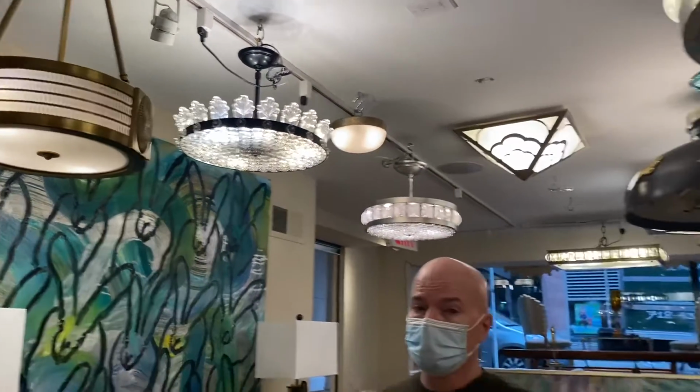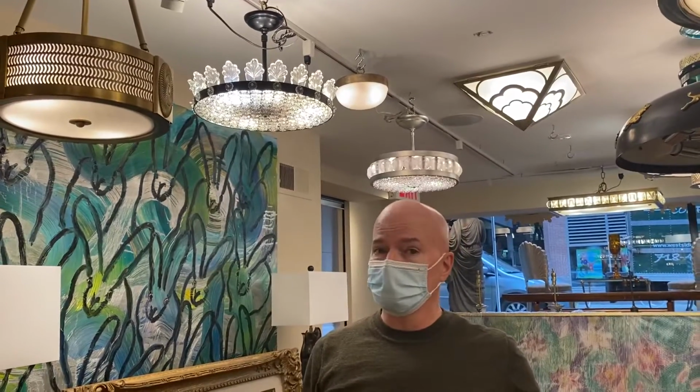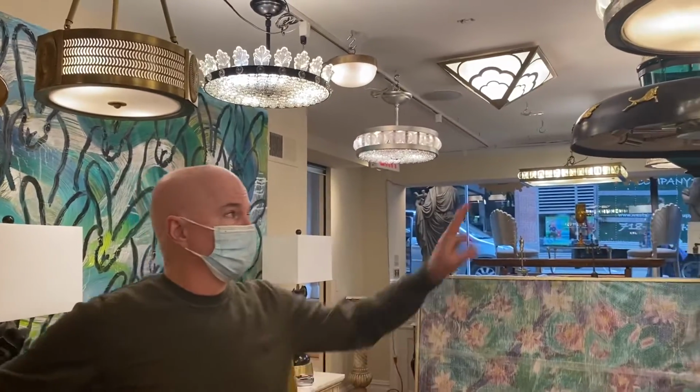Mm-hmm. So this one is done by sculptor and this one computer generated? This was done using computer files. Okay, and how is the difference in cost between them? The cost is considerably more with this.